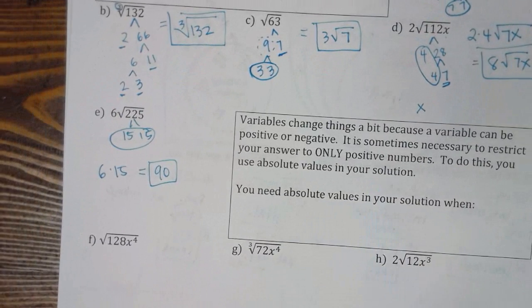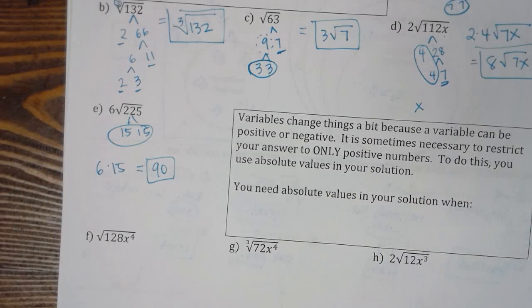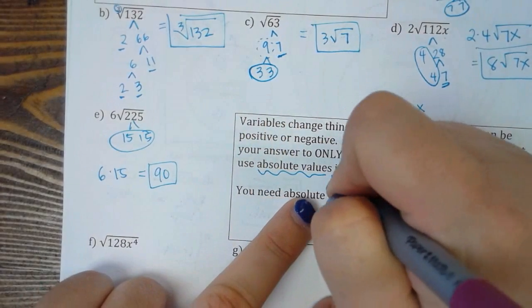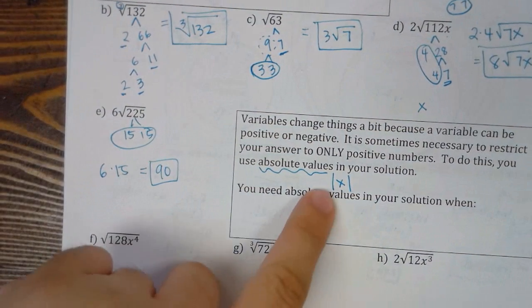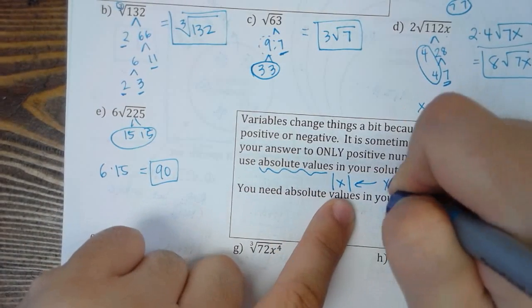It sometimes is necessary to restrict your answer to only the positive numbers. The function that makes everything positive is the absolute value. The symbol for an absolute value is just that straight up line on both sides. If I put this around here, it means x will always be positive.